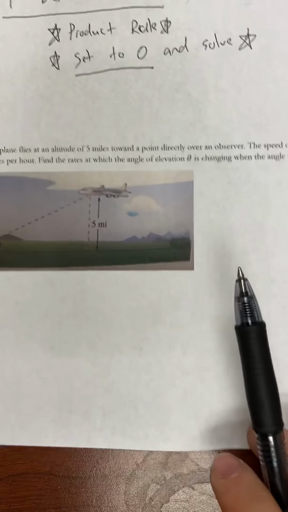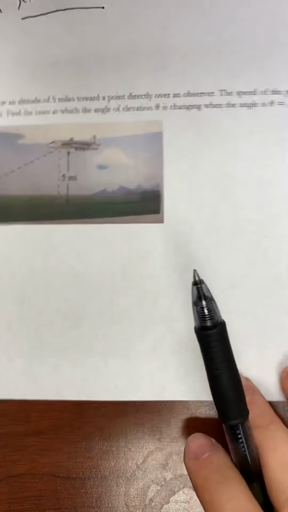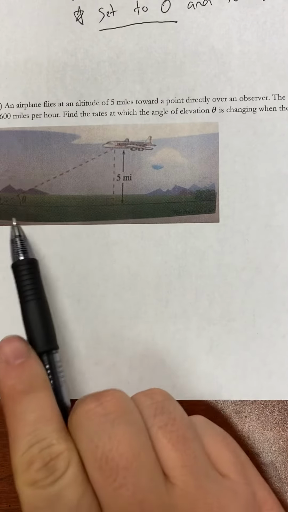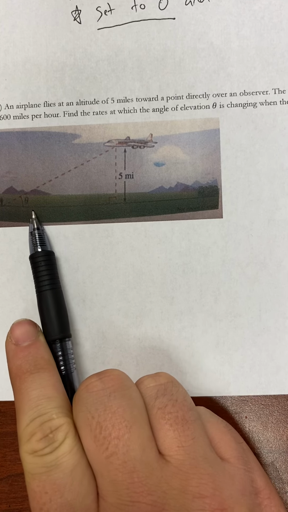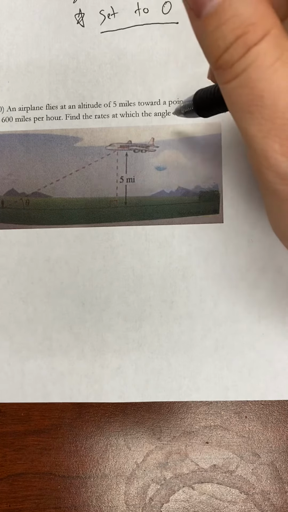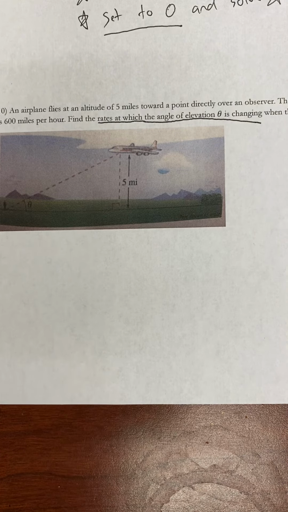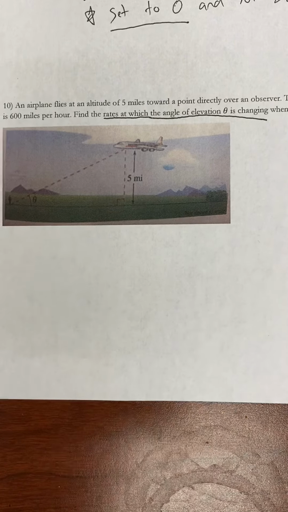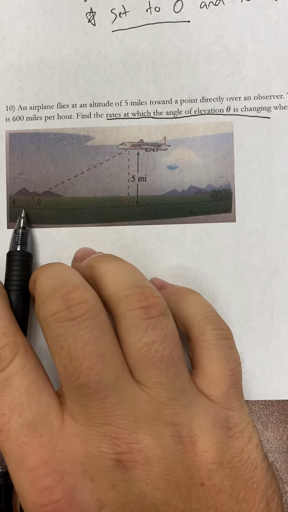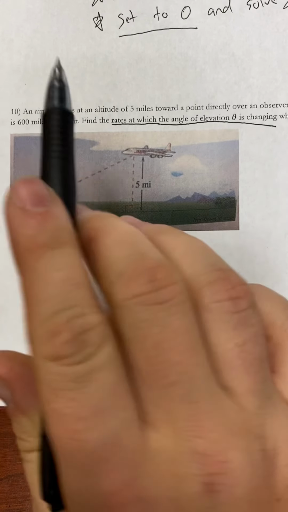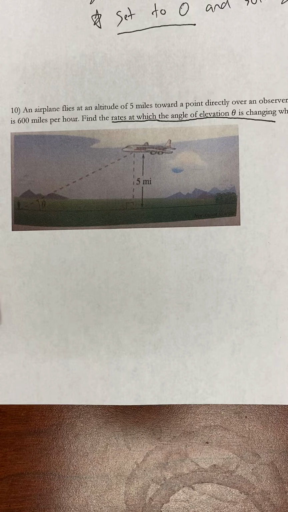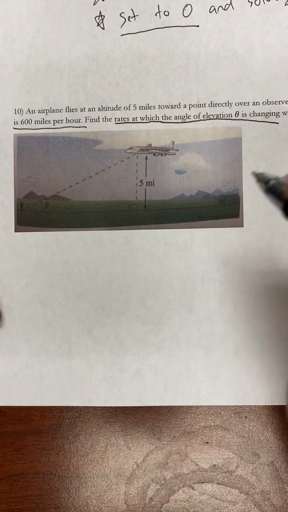But I digress. Let's look at the last question, which is a related rates problem. So you've got a nice picture here, and it's basically asking us to find the rate at which the angle of elevation is changing. So we want to find theta prime. But first we need an equation, and we know the speed of the plane is 600 miles per hour.